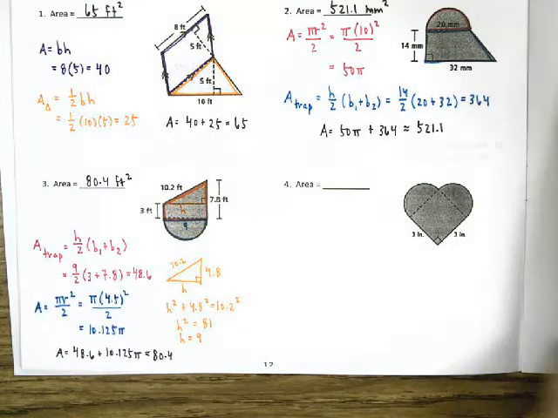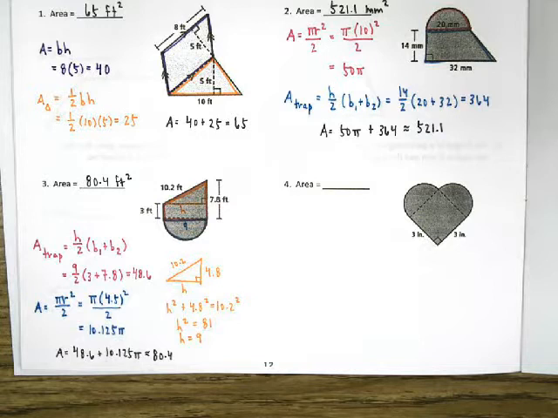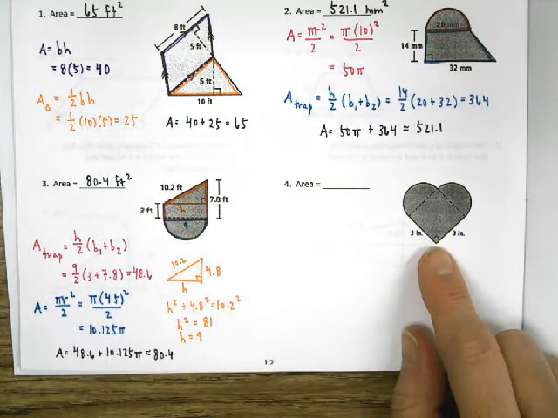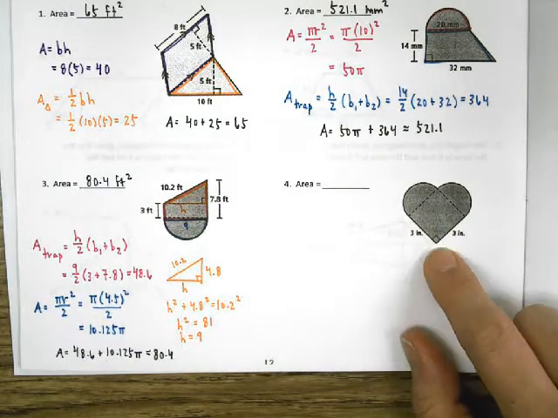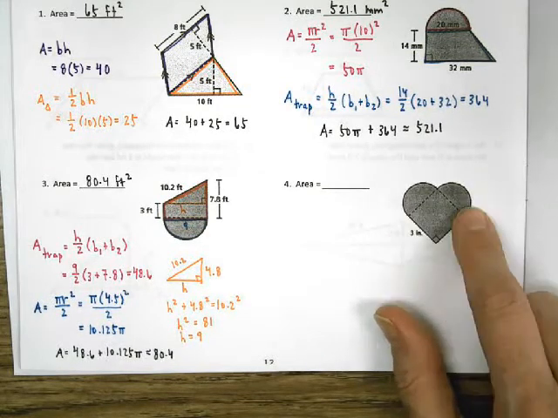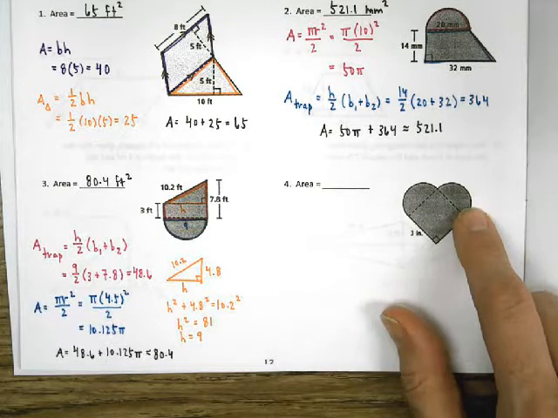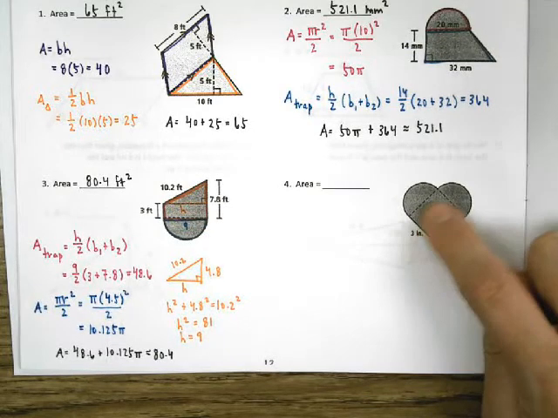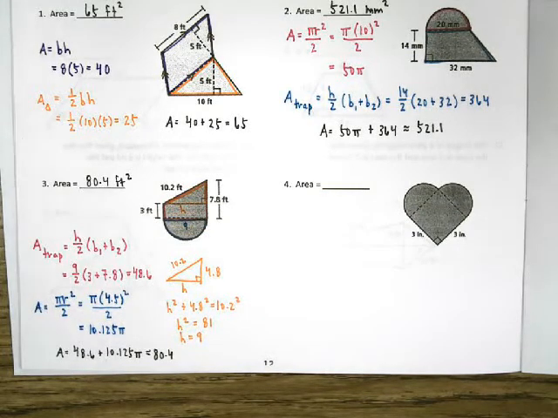Okay, I think that's enough examples for right now of adding areas. Again, if we need to, we can always go back to number 4. Essentially what we have here is a square, and then really we're going to be adding a circle because those two semicircles are going to add up to a whole circle whose diameter is 3. So if you want to see that one tomorrow, we can go over it in class.